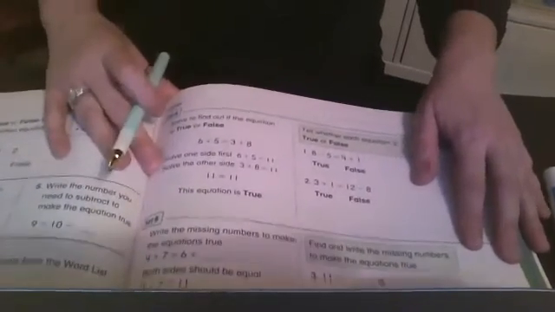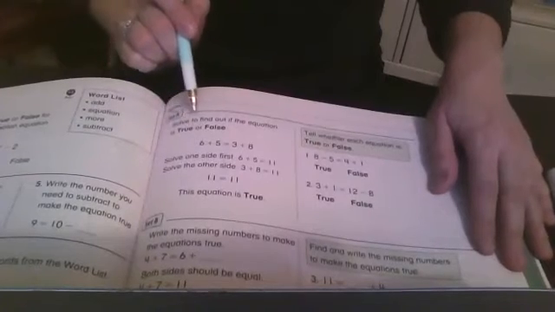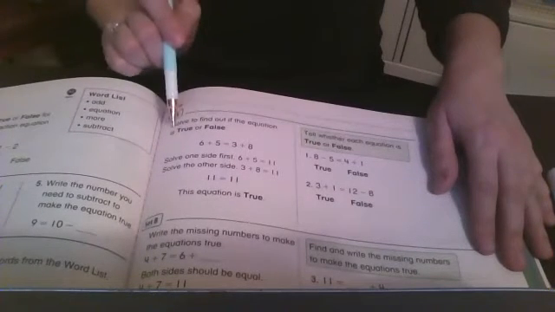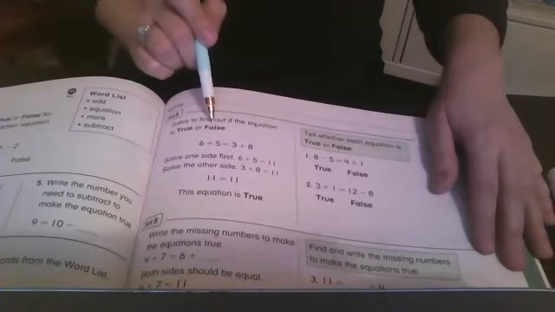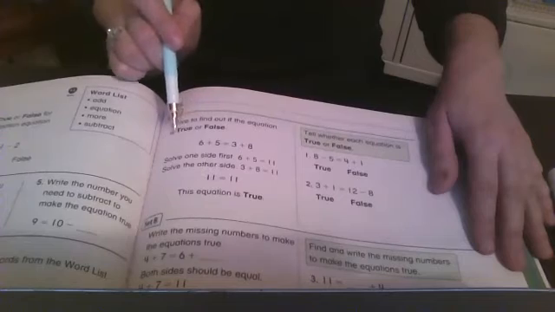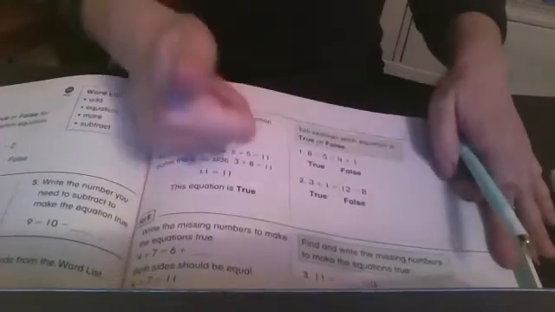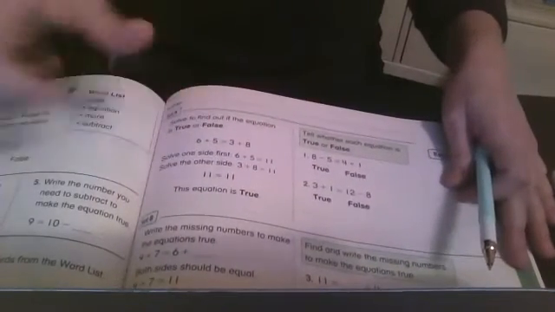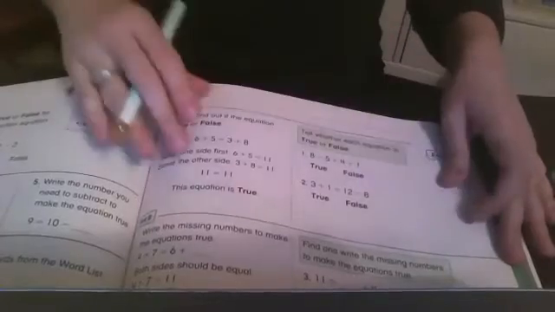All right, so set A, the directions say, solve to find out if the equation is true or false. And so just to recap, true means yes, it's correct, and false means no, it's not correct.